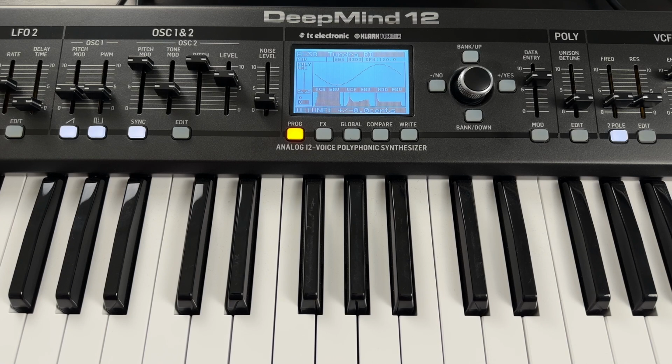Up until now, we've basically been talking about trying to optimize these key groups that are created by the auto sampler as much as possible. But sometimes it's just not possible, and this is a really good example of a sound like that.